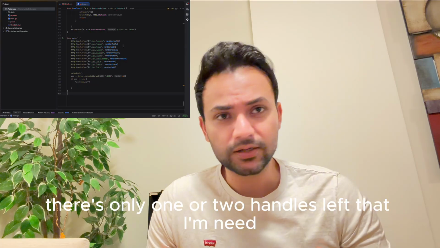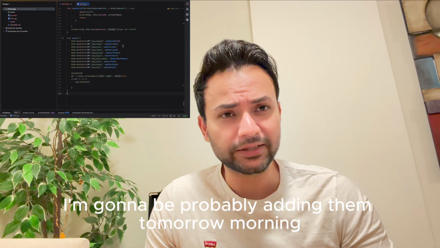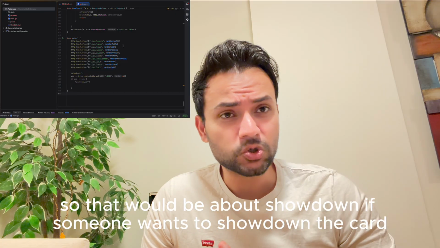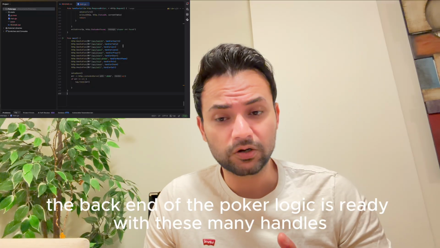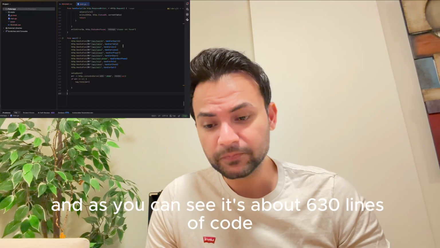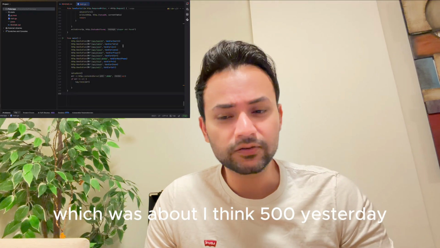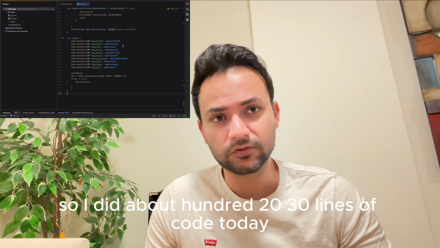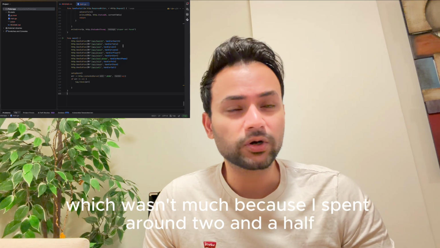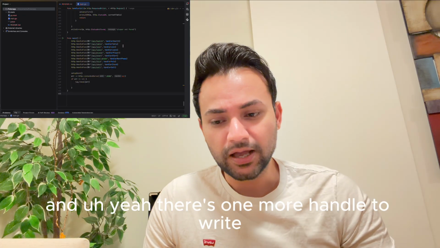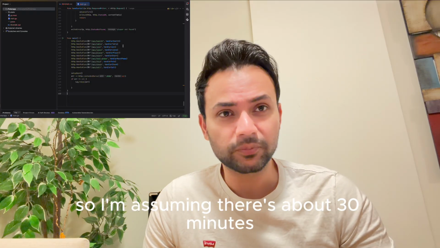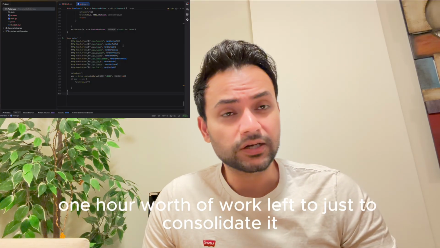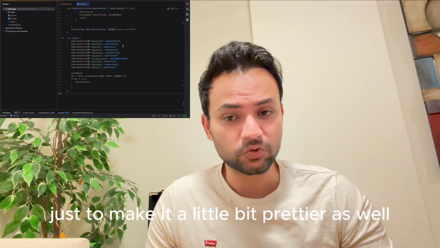There's only one or two handlers left that I'm probably going to add tomorrow morning, which would be about showdown, if someone wants to show down the cards. And that's pretty much it. The backend of the poker logic is ready with these many handlers. As you can see, it's about 630 lines of code, which was about 500 yesterday. So I did about 120, 130 lines of code today, which wasn't much because I spent around 2.5, 3 hours writing this logic. There's one more handler to write, and then we are good to go to the front end. I'm assuming there's about 30 minutes to 1 hour of work left to consolidate it and make it a little bit prettier as well.